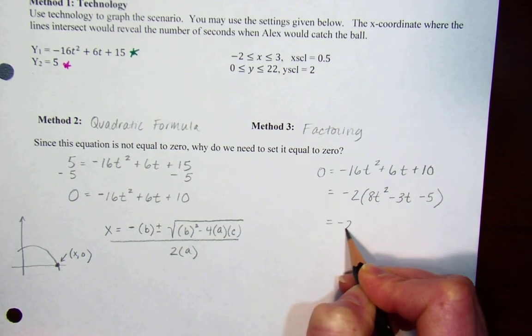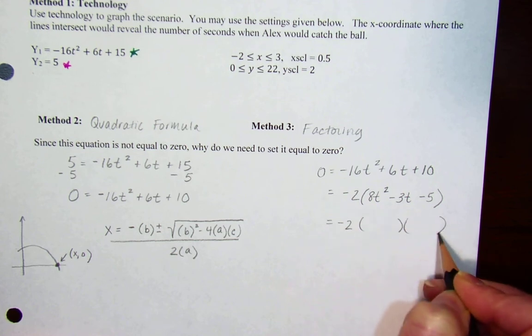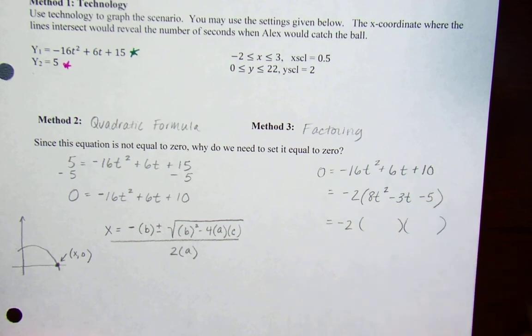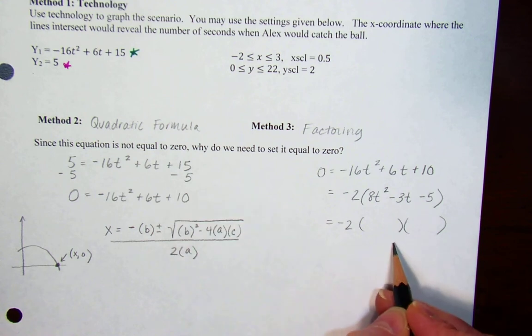And then you want to figure out what are the two factors that multiply together to make this trinomial. Stop your video here and see if you can figure out how to use the quadratic formula and factoring on your own.